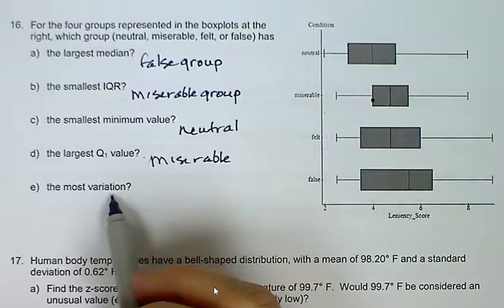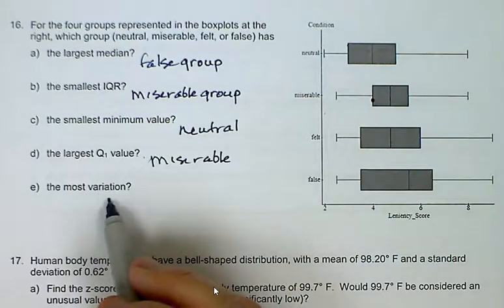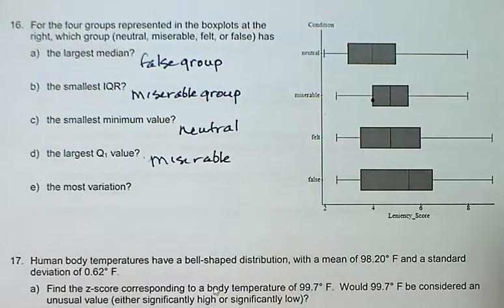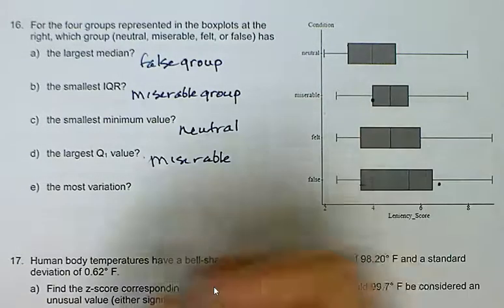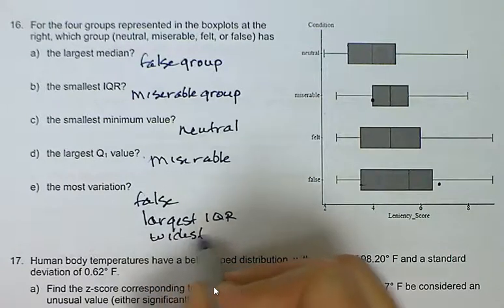And then the most variation, this goes along with the IQR. A bigger IQR means more variation. So for this one, we're looking for the one with the widest box, and that would be this one. This one would have the largest IQR, or if we're just looking at the box, it has the widest box.